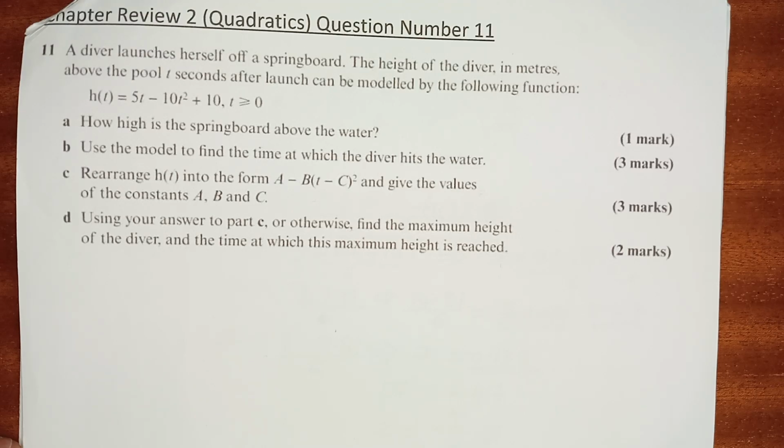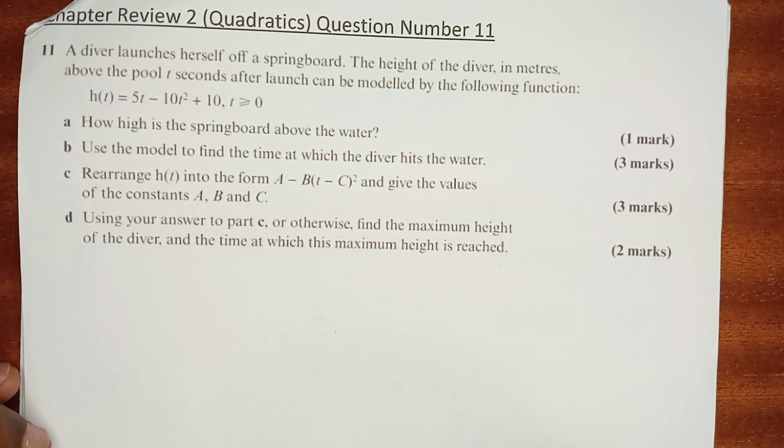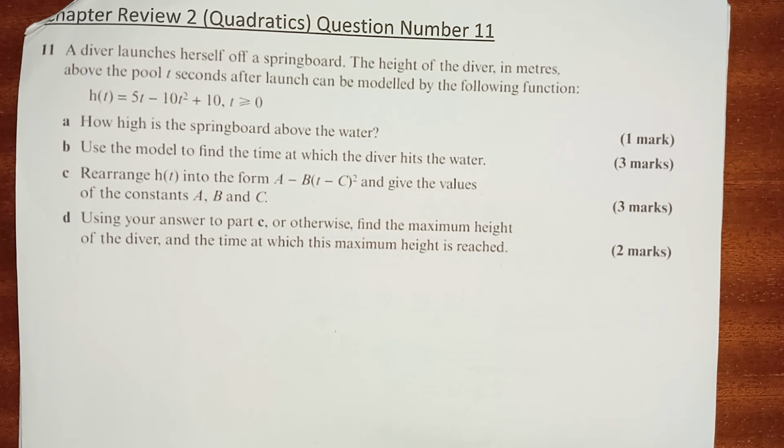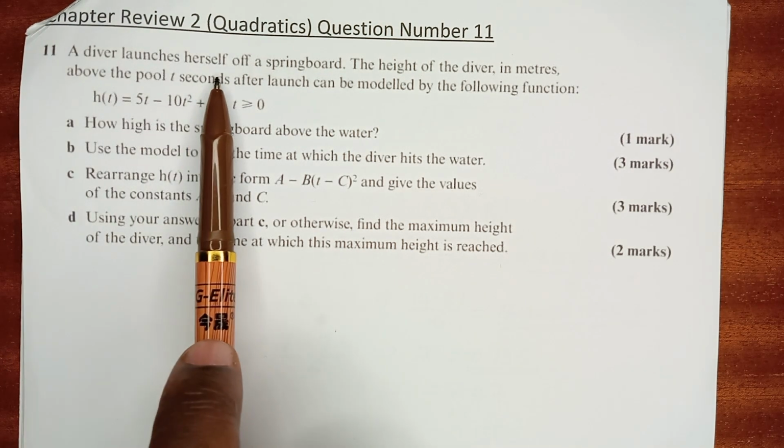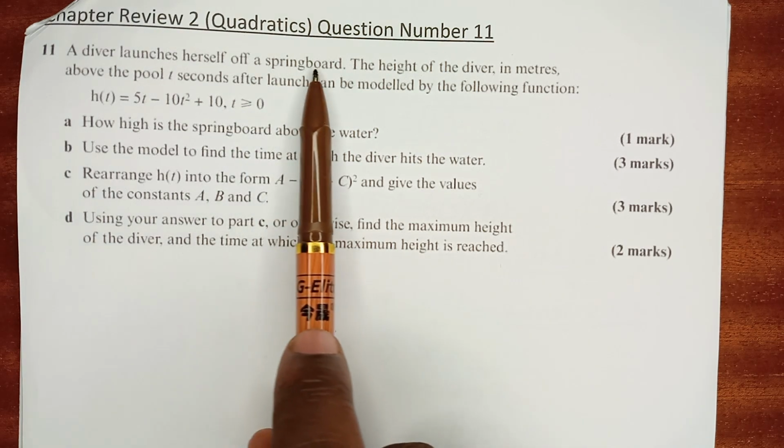As we conclude this chapter, I want us to look at this question. Chapter review 2, quadratics, question number 11. A diver launches herself off a springboard.